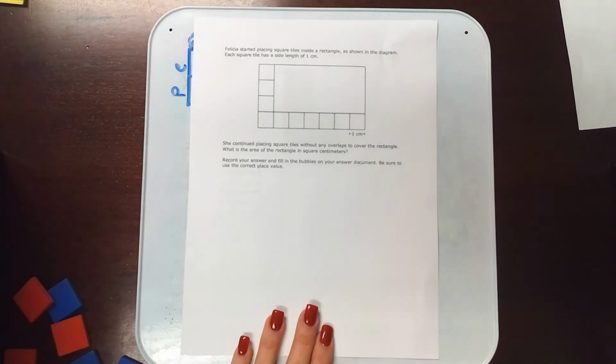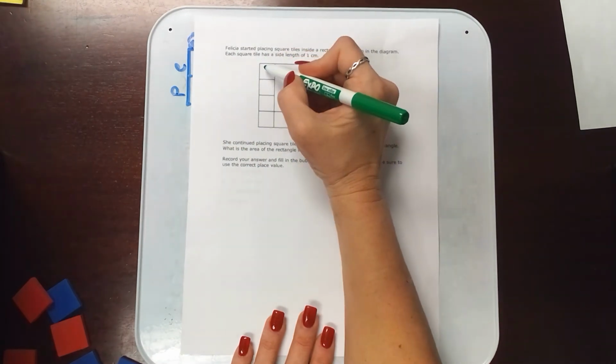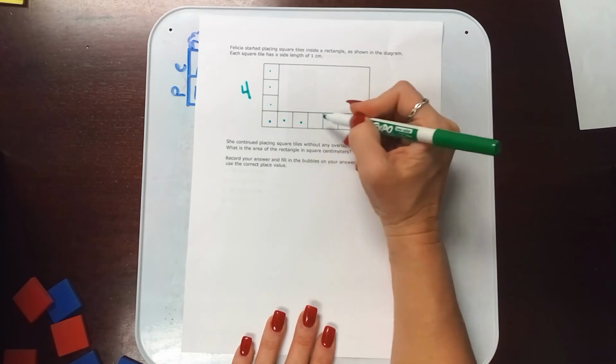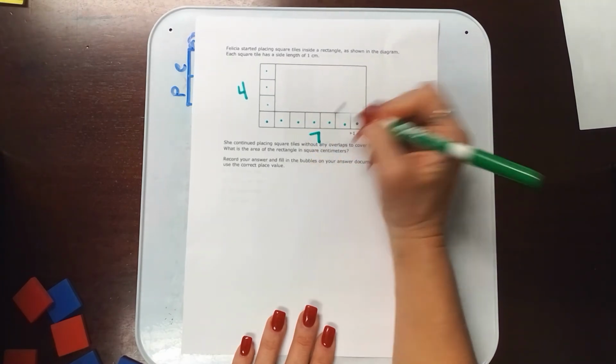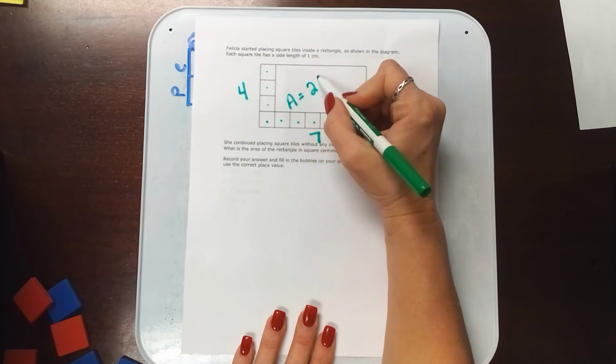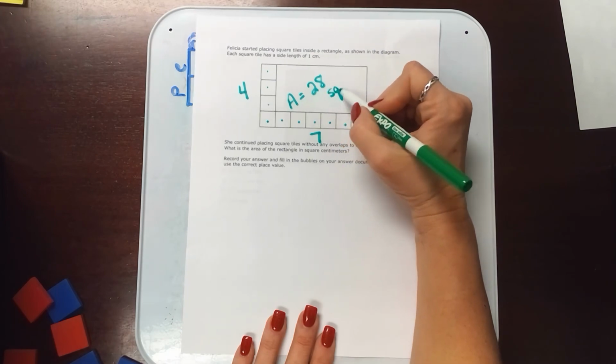All right, so here's another one. This one is going back to thinking of area like an array, because it gives you the length and the width, and then they want to know the area of the rectangle. For this one, students would count 1, 2, 3, 4, 1, 2, 3, 4, 5, 6, 7, and then they can find the area of this shape, which is 28 square centimeters.